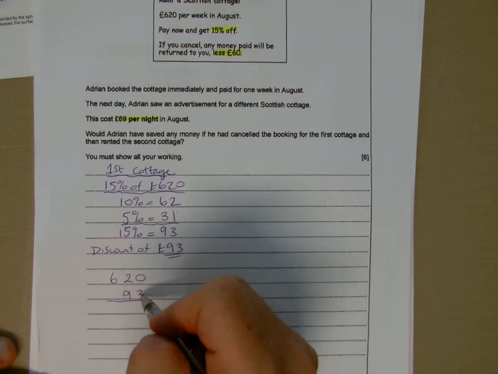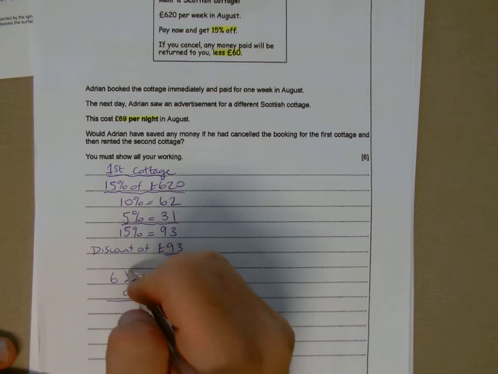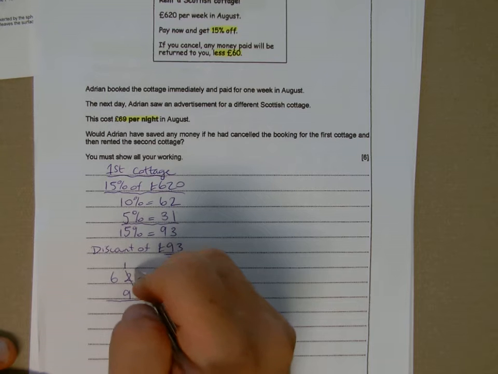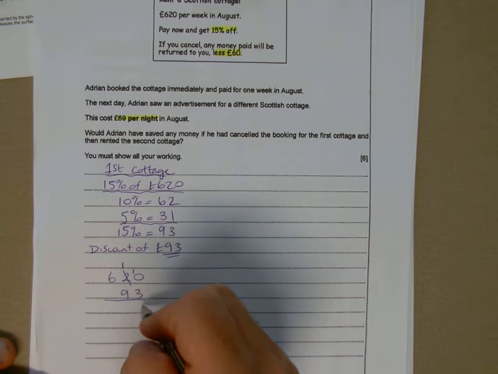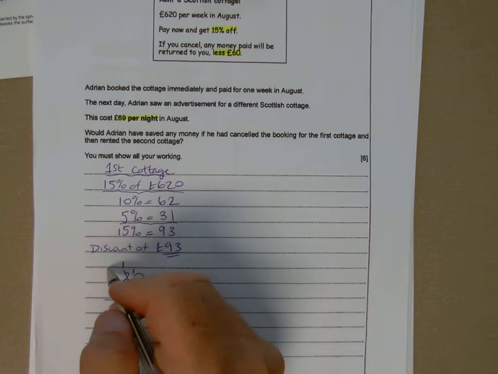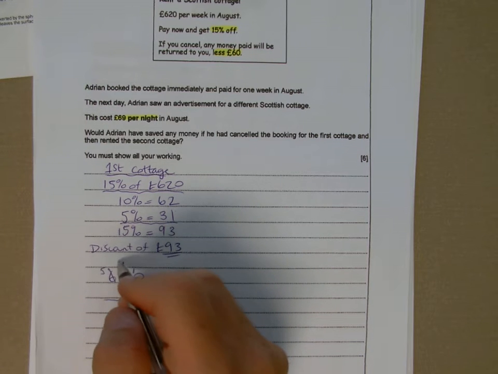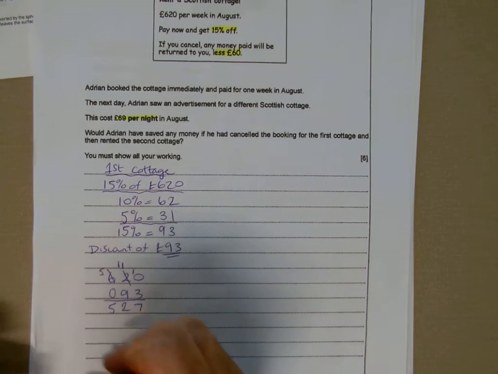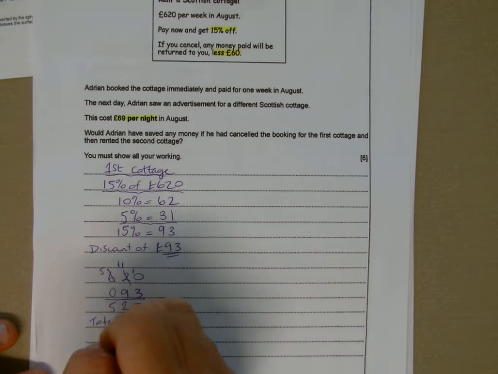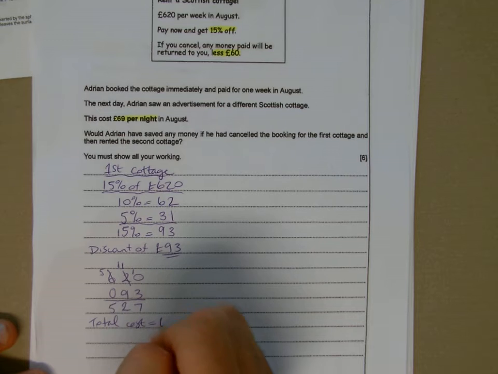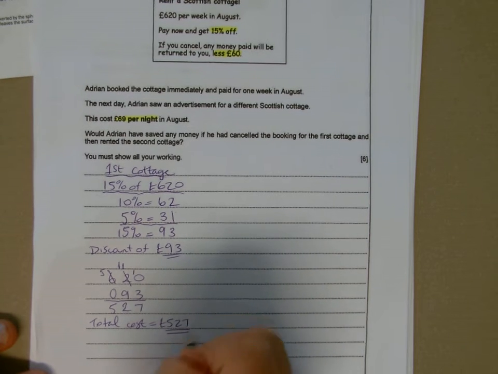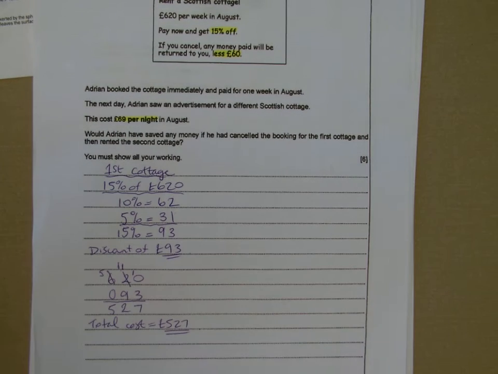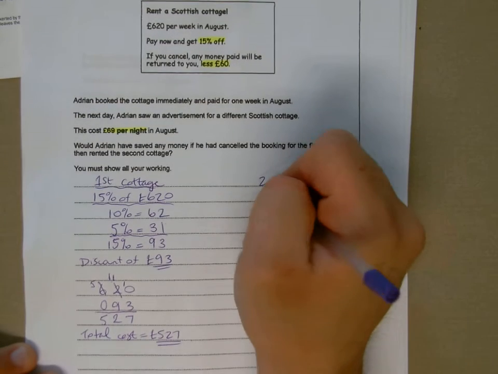0 take away 3, which we can't do, so we borrow from the 2 and make that a 1. The 1 I borrow, I put there. 10 take away 3 is 7. 1 take away 9, I can't do that, so I borrow from the 6 and make that a 5. And the 1 I borrow, I go there. So 11 take away 9 is 2, and 5 take away nothing is 5. So the total cost will be £527.